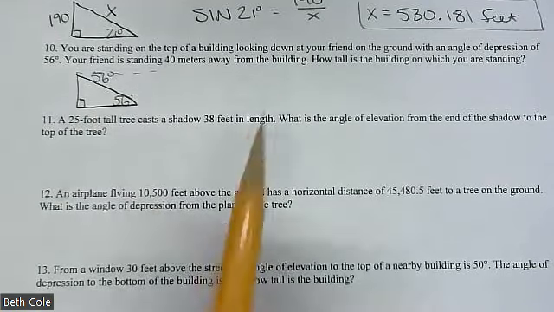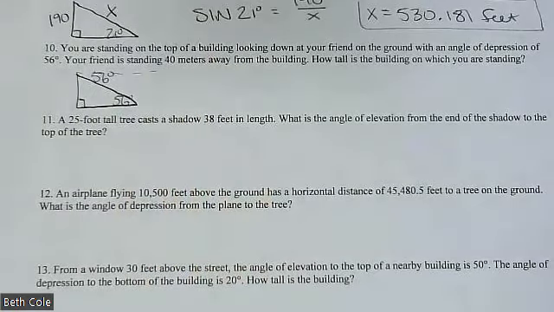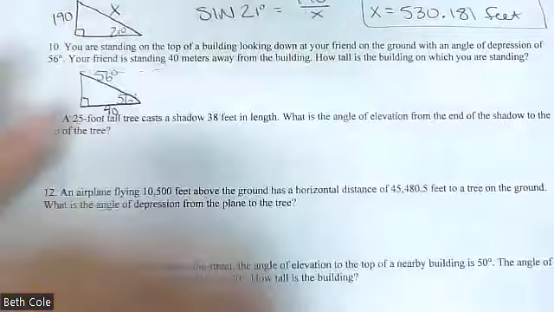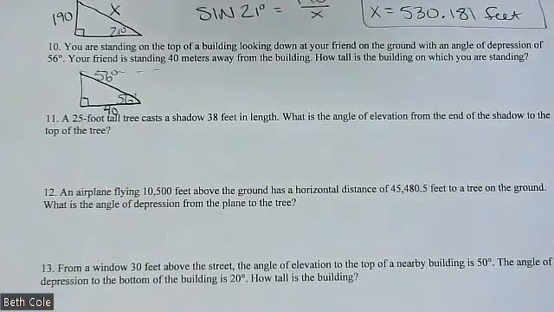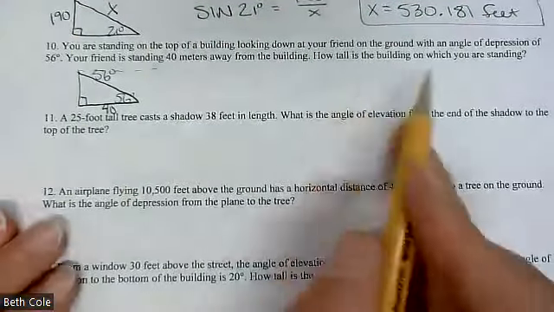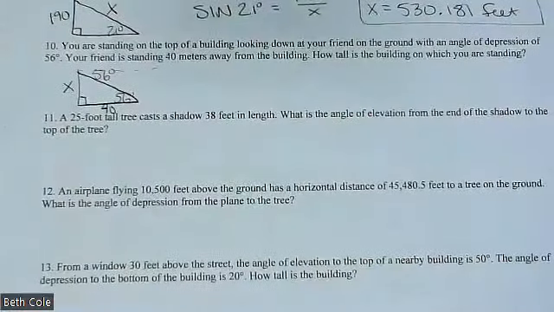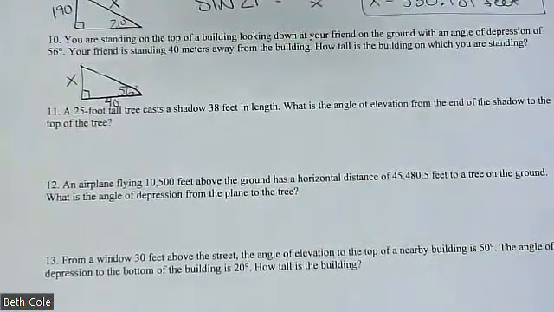All right, now I need more information. Your friend is standing 40 meters from the building. So where does 40 go? 40 goes along the bottom. And then X, wait, what is X? How tall is the building? So X is there. So you actually don't need this part. Like you don't need that.